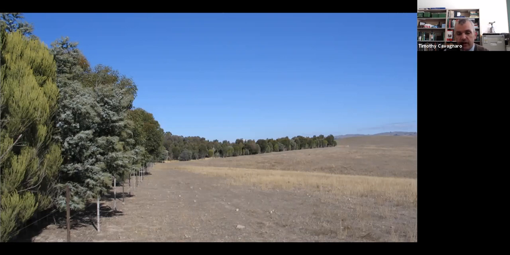When I talk about an environmental planting, it's this kind of situation. We've got a grazing property with a pasture, and then this environmental planting. This particular one is what we would call a mixed species woody planting. You can see in the foreground we've got a casuarina, an acacia, and eucalypts, so there are mixtures of these different perennial trees in this system.